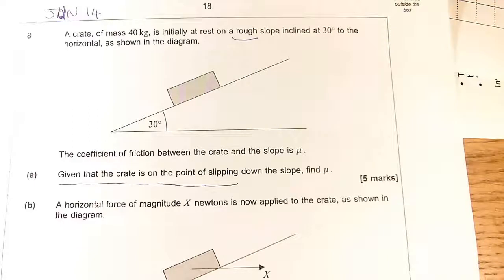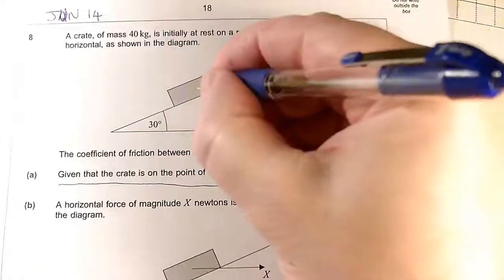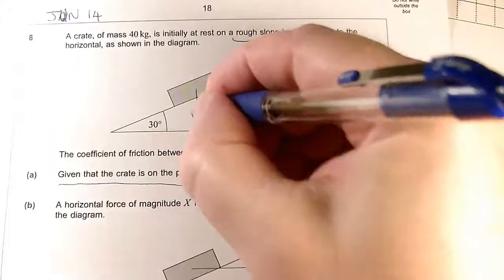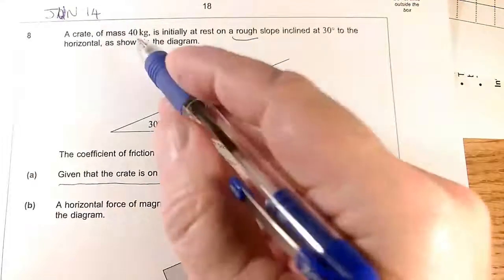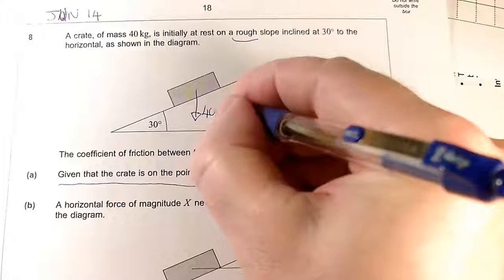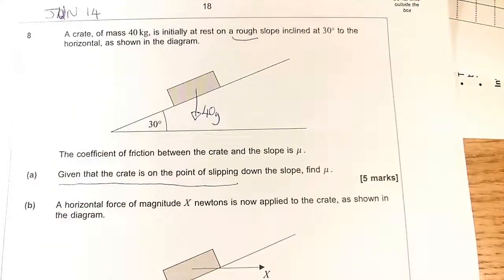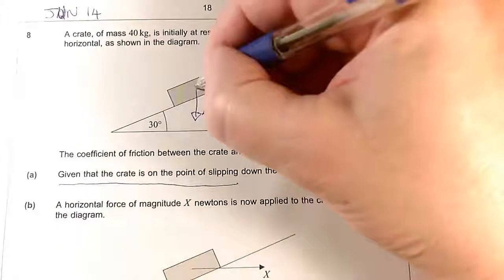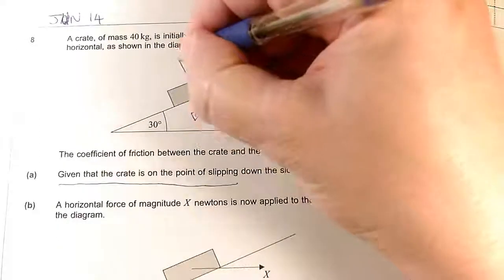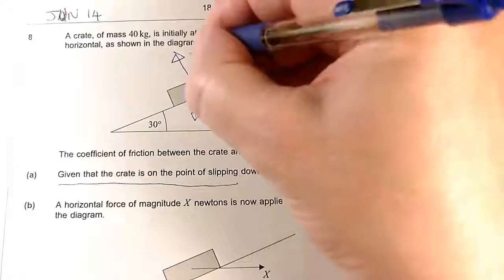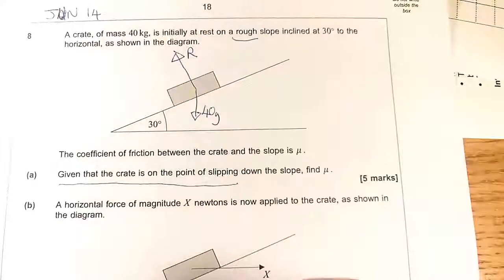Okay, so first thing we need to do is get all the forces on. So there will always be a weight even if it's not touching anything. mg for the weight is going to be 40g. Okay, what else? What is touching it? Well, just the surface. So we're just going to have a normal reaction. So there's a force at right angles to the surface. I'm going to call that R for reaction.